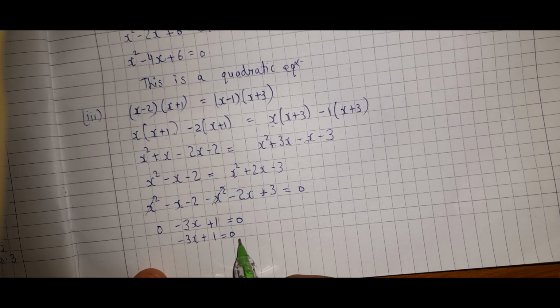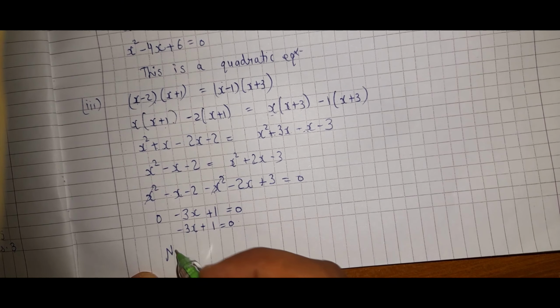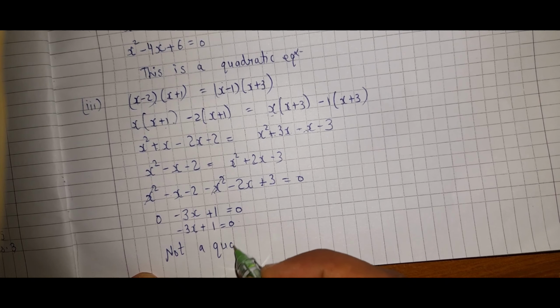This is a linear equation because the highest power of x is 1. So it's not a quadratic equation.